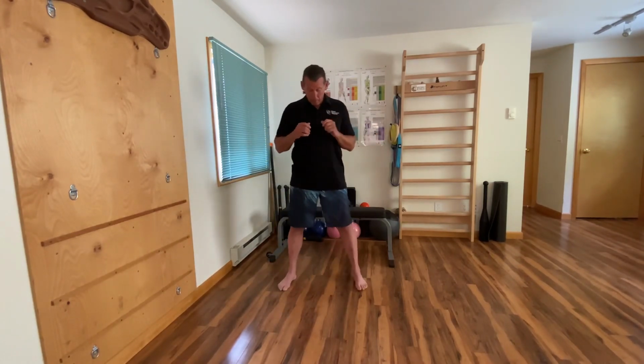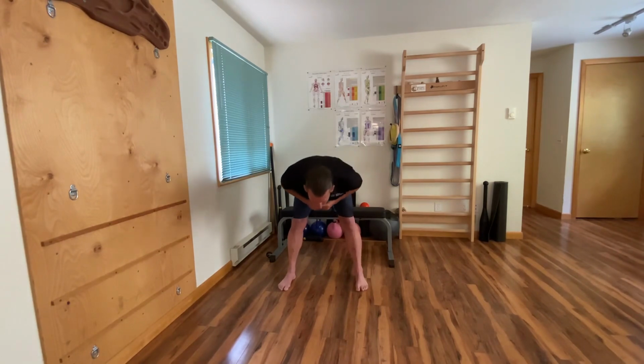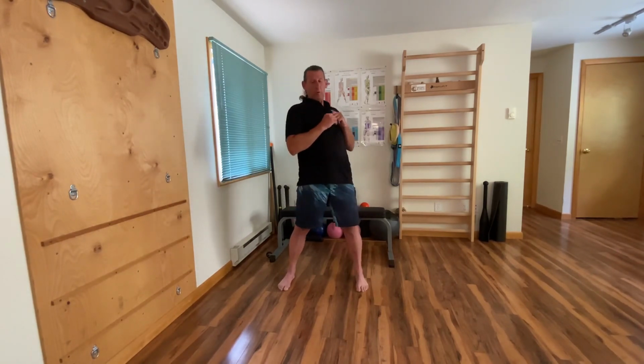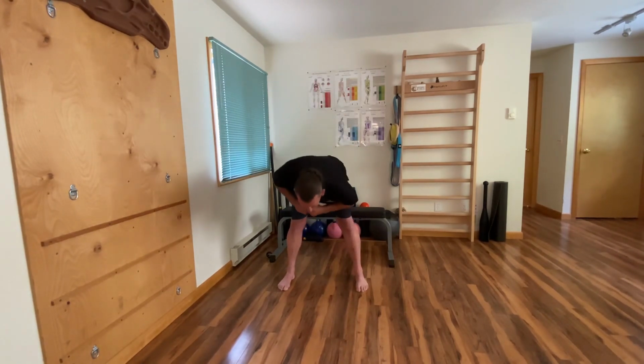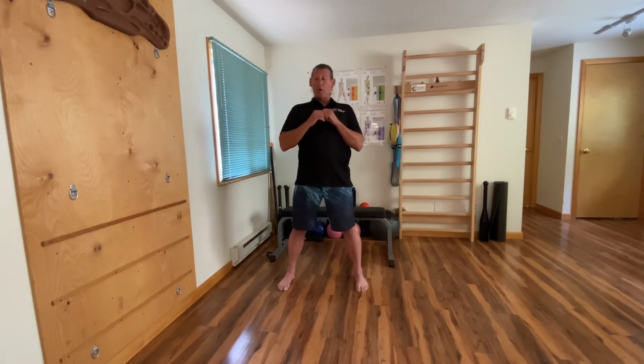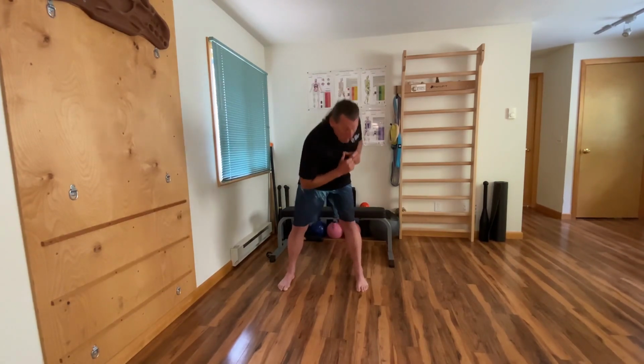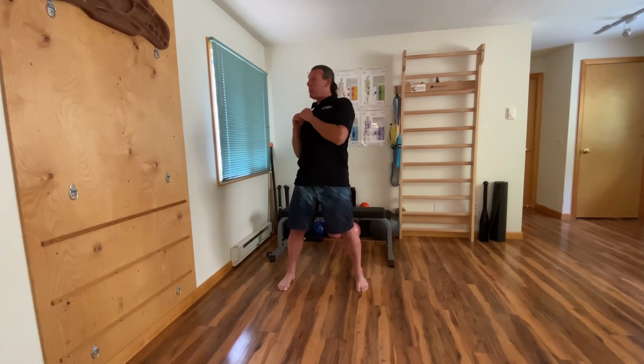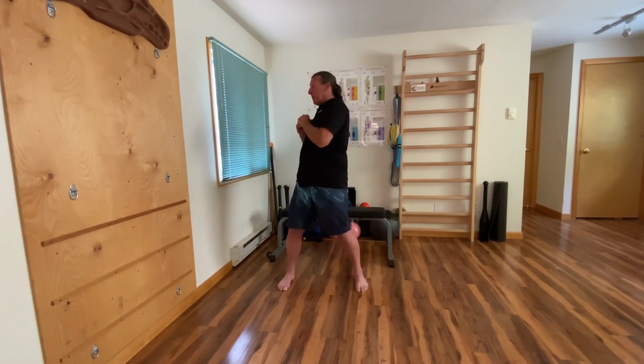Let's give you a different view, straight on from the front. Remember the neck movement? This is the neck movement, right?